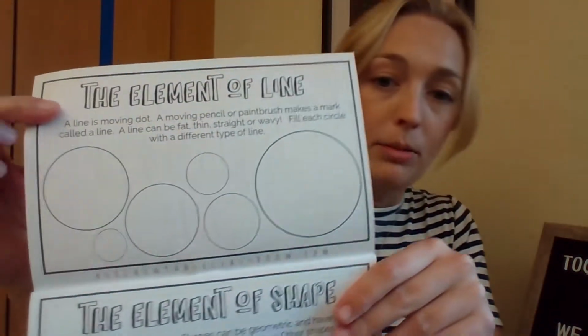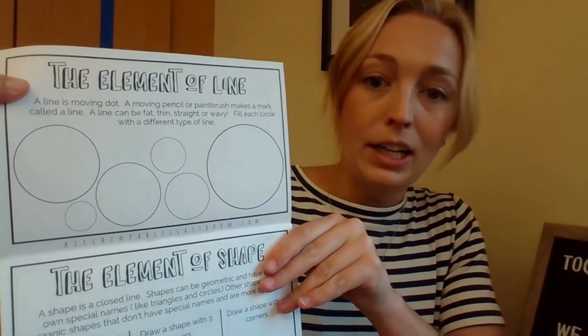The very first element we're going to talk about is line. Line is just a straight line, right? We all have seen lines. We've probably all drawn lines before. But if we think about it in art terms, a line is a moving dot. If you draw a dot and you don't pick up your pencil and you keep moving, you create a line.